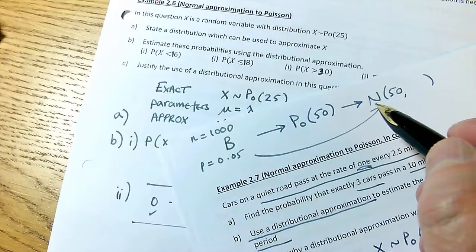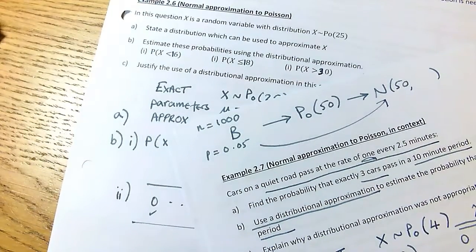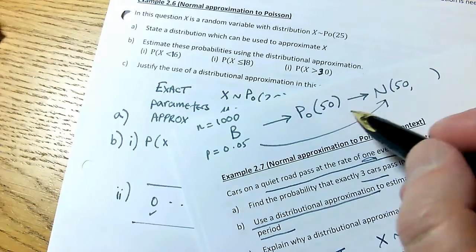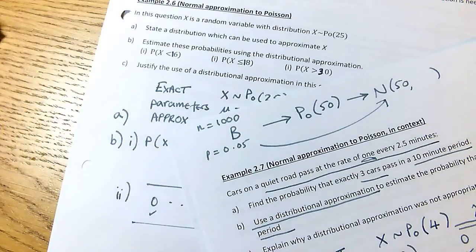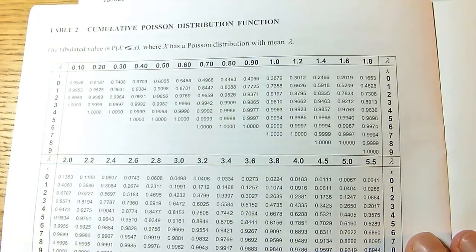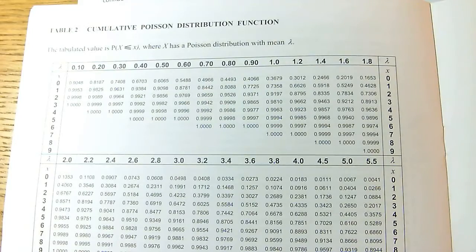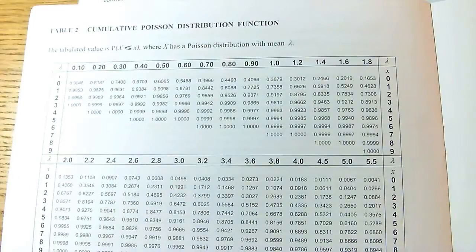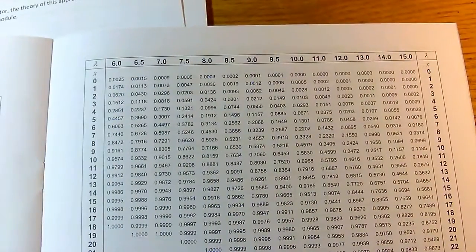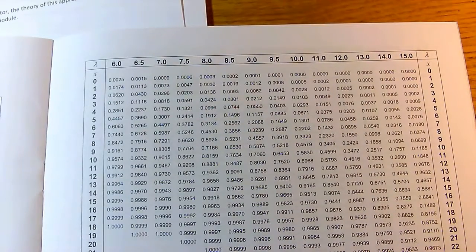Now, in the old days, when you had to get your Poisson probabilities from tables, you'd tell that this was happening because this value of lambda wouldn't be in the table. Here are the Poisson tables from your formula book, which you never use because you have a calculator. We can see values of lambda here, and the biggest value of lambda that these tables allow you to look at is 15. So if you did do an approximation and lambda was anything bigger than 15, you wouldn't have been able to actually use the tables. You'd have had to say, okay, lambda's larger than 15, so do a normal approximation.